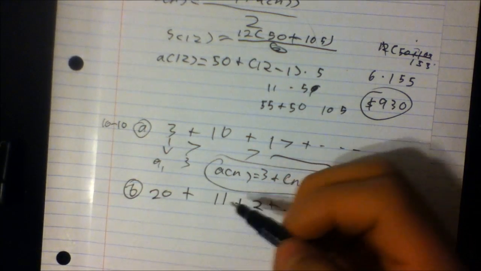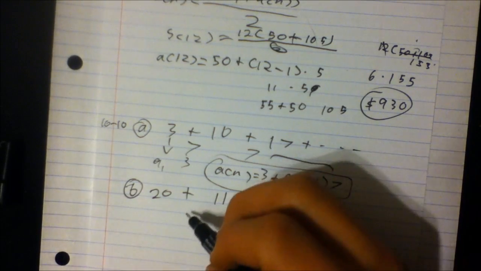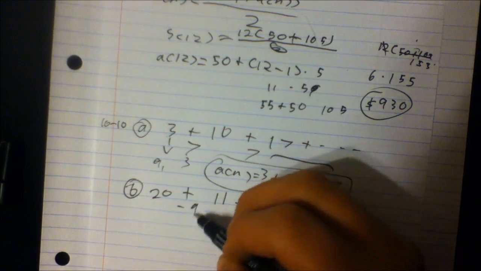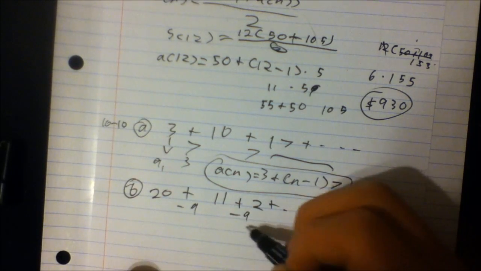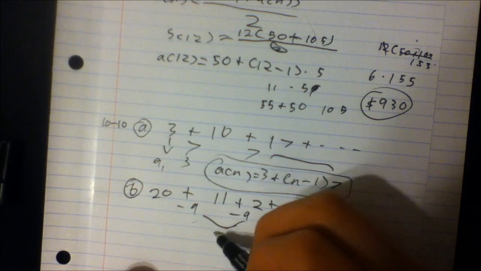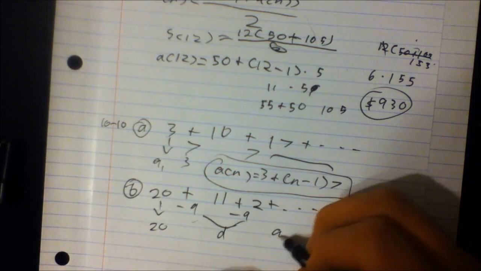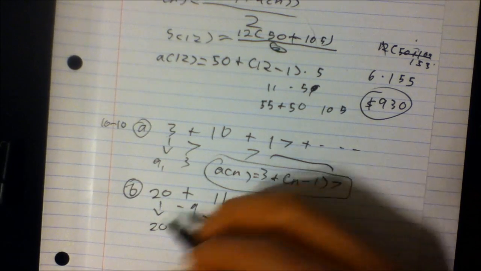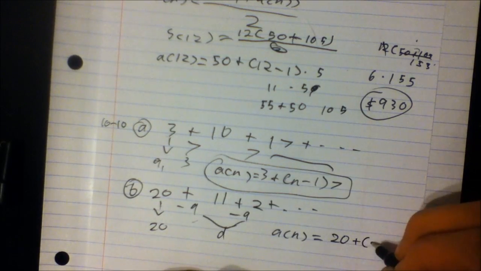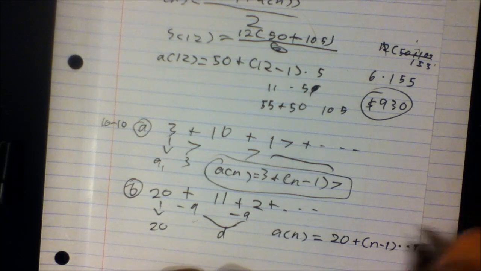So, what is 11 minus 20? In this case, this is going to be negative 9. And what is 11 to 2? That is also negative 9. So right here we have our d. What is the first term? That is 20. So we have a of n equals 20, because that's our first term, plus n minus 1 times negative 9.